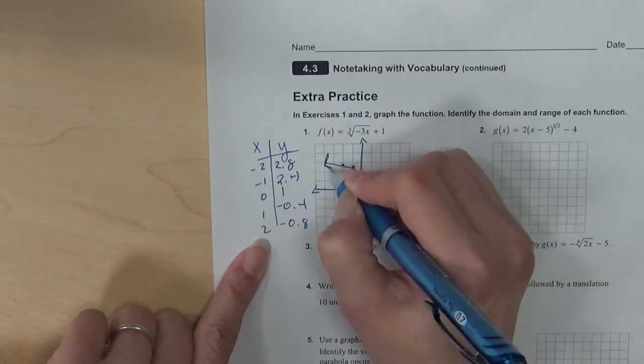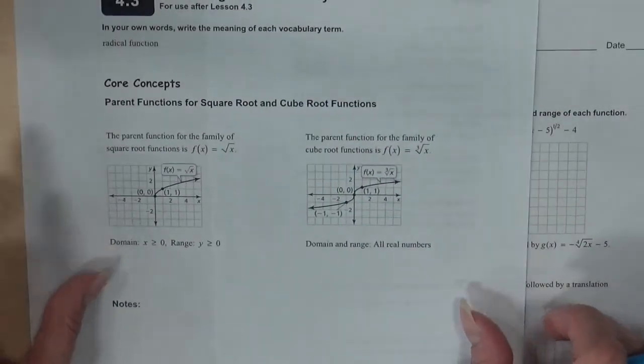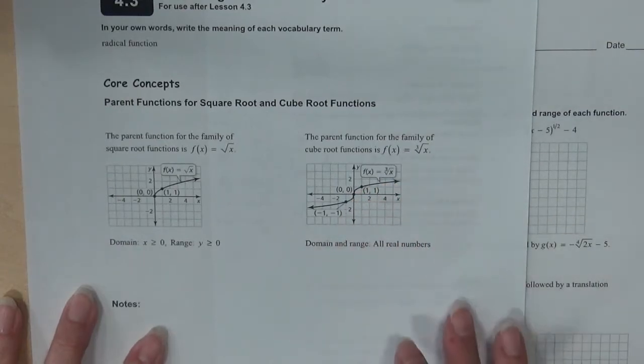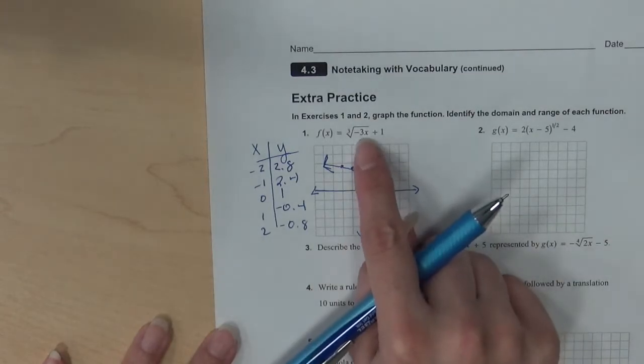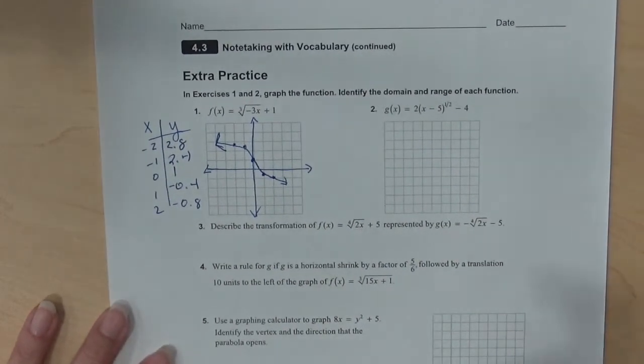Okay, but if you look at the original that we were given, the original had this shape where the top of it was pointing to the right. The top of ours is pointing to the left, and it's because of the negative right here. All right, number 2, we'll do a table for this one as well.